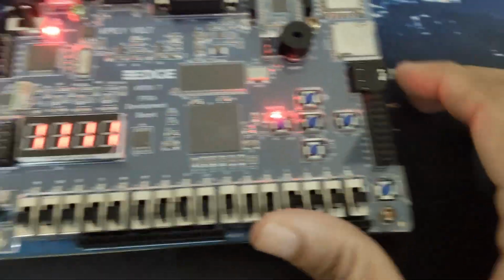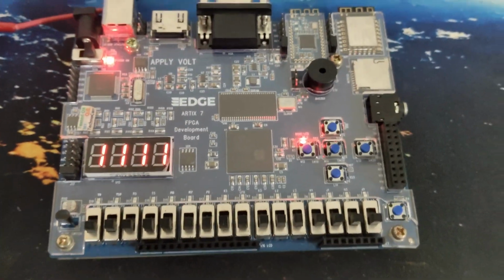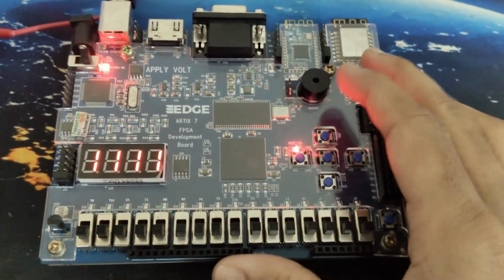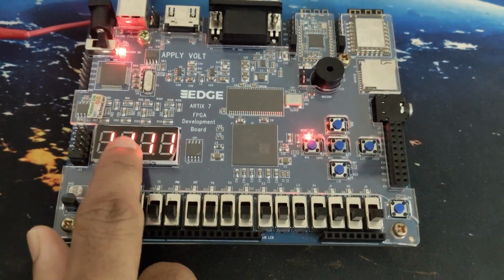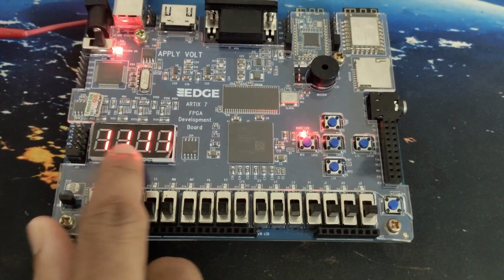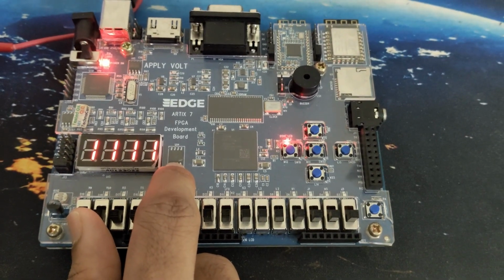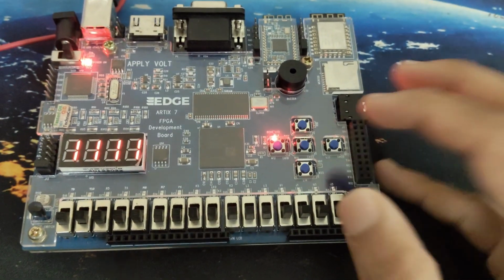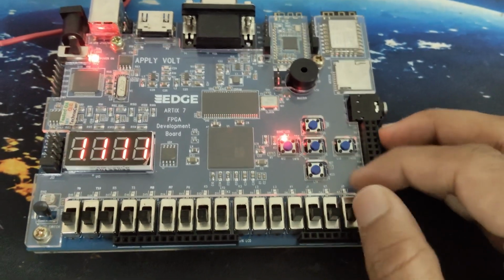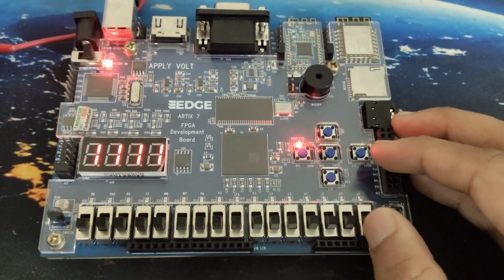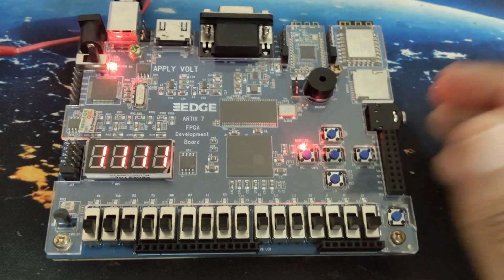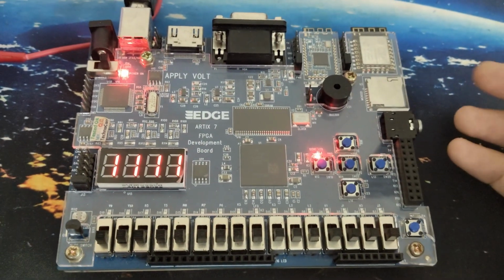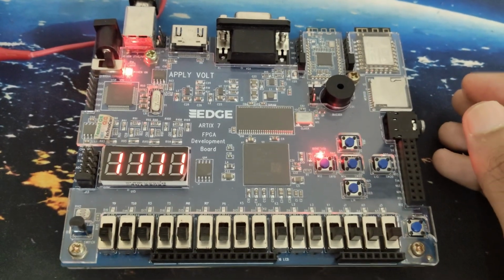So as you can see on the board, the implementation of the ATM starts here. The 7 segment display is displaying 1111, which means the ATM is currently locked. If you enter the correct PIN, the ATM will be opened for further options like balance, showing your account balance.